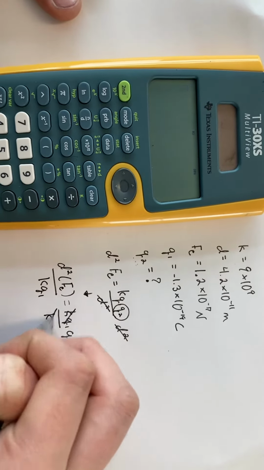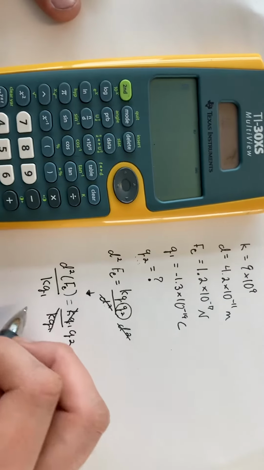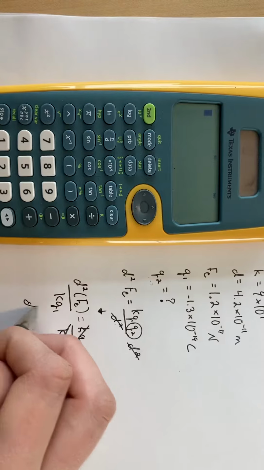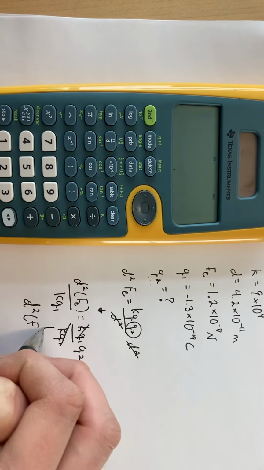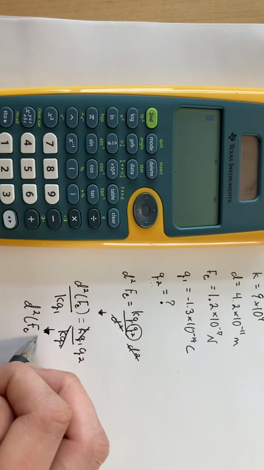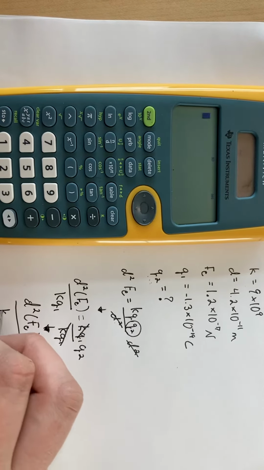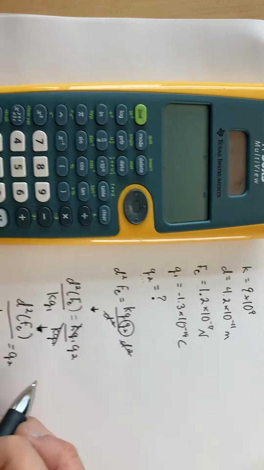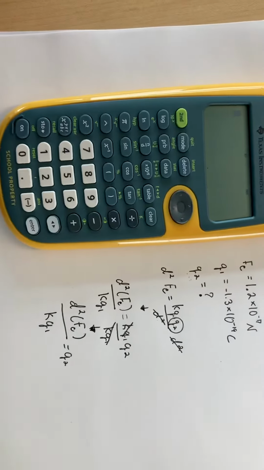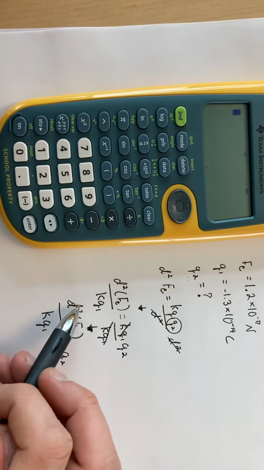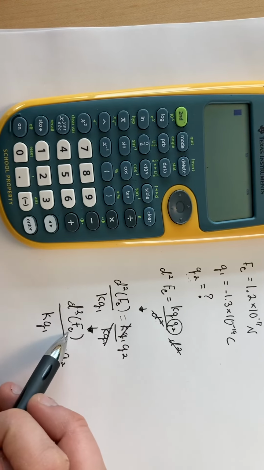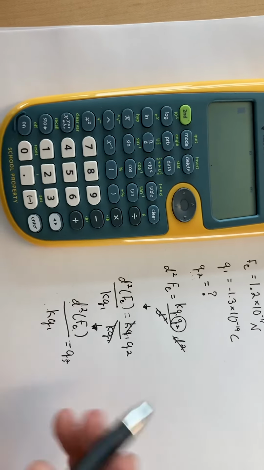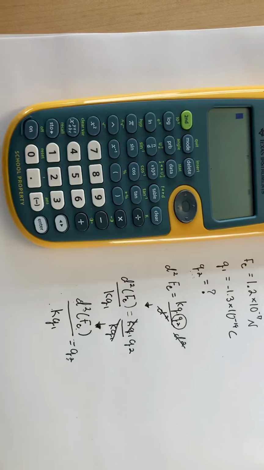So it cancels out on this side, appears over here at the bottom. So my equation ends up being d squared times the electric force divided by kQ1 is equal to Q2. So now what I could do is just multiply these numbers together, making sure that I square this first before multiplying, and then divide it by these two numbers, multiply it together to get Q2. Again, it just makes it so you have fewer steps on your calculator.